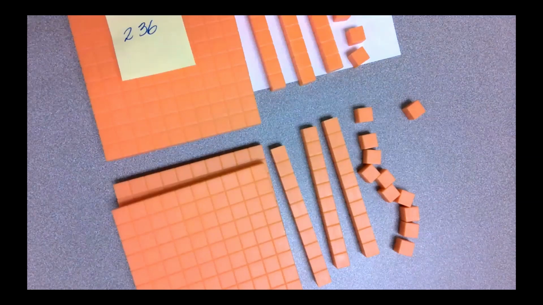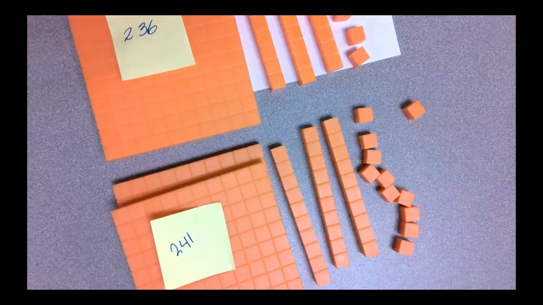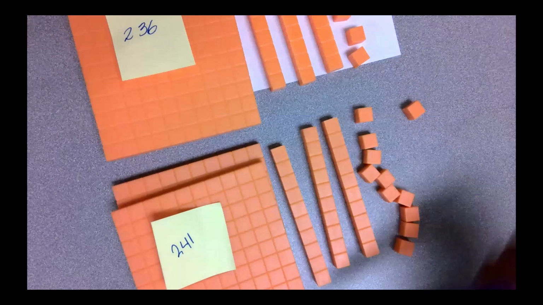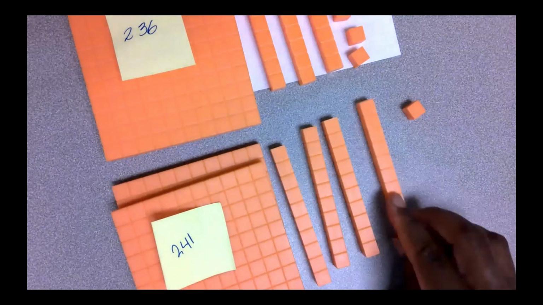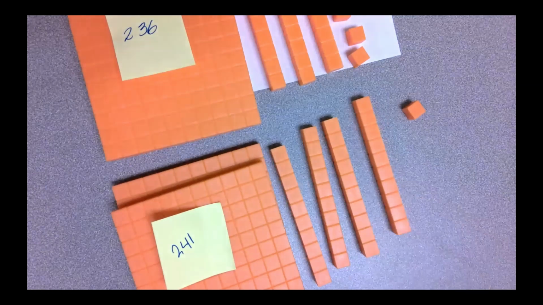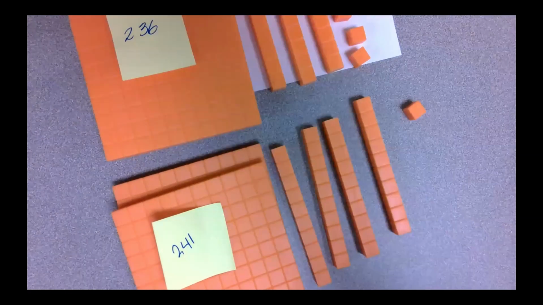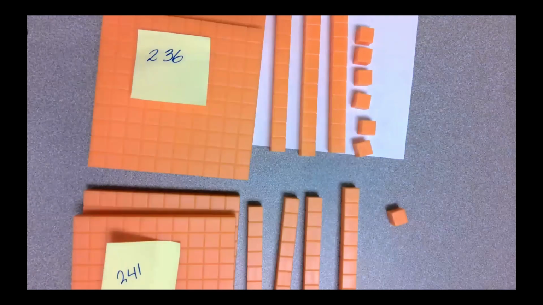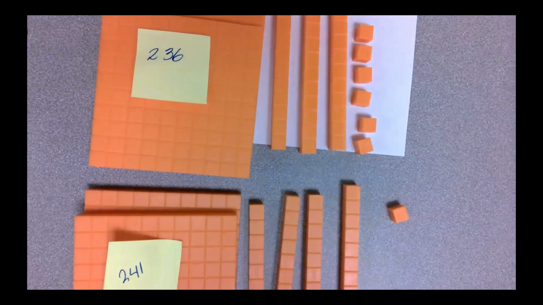But if students notice, you can easily swap out your units for a nice rod. Okay, so again, my second term was 236 because I extended my adding 5 and came up with 236 after my 231.